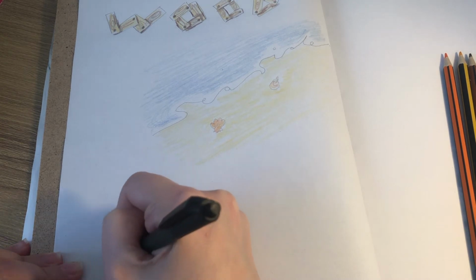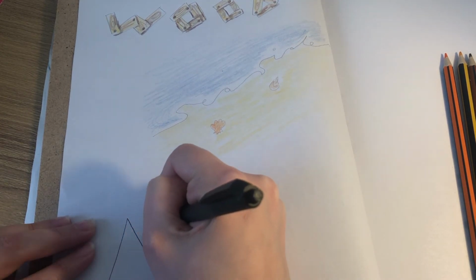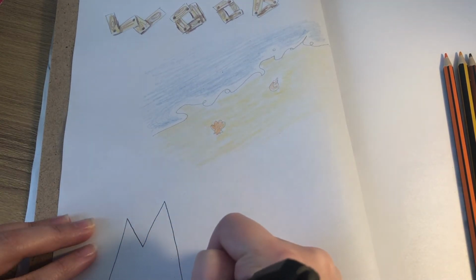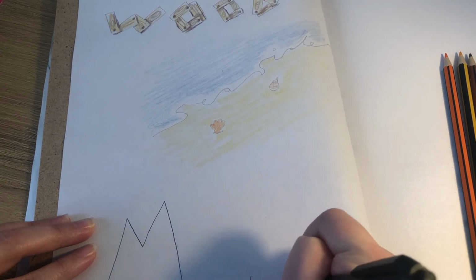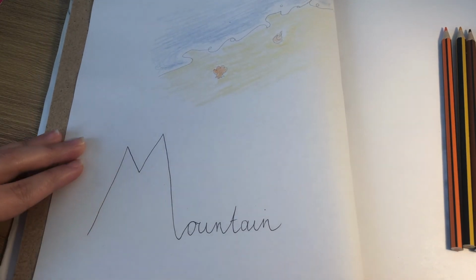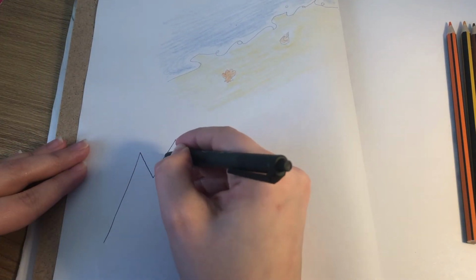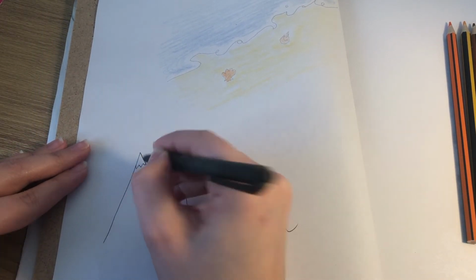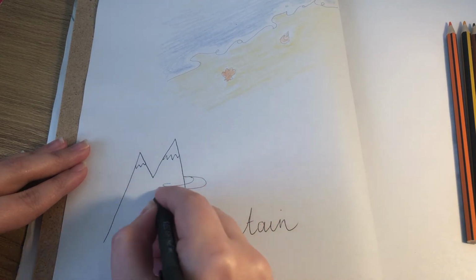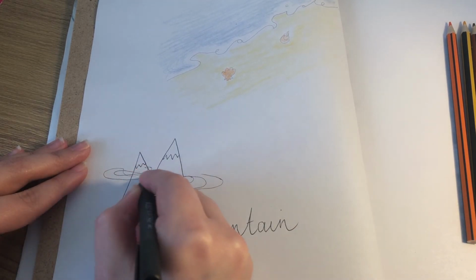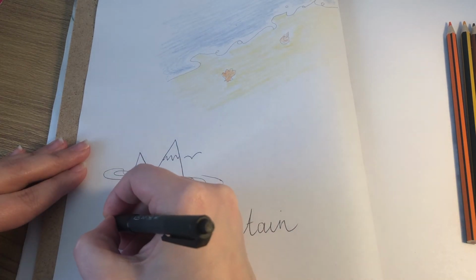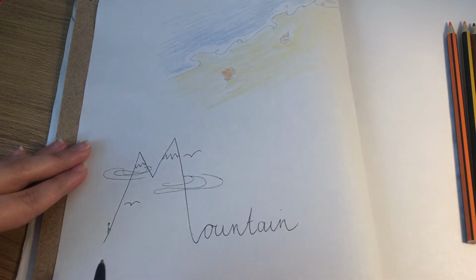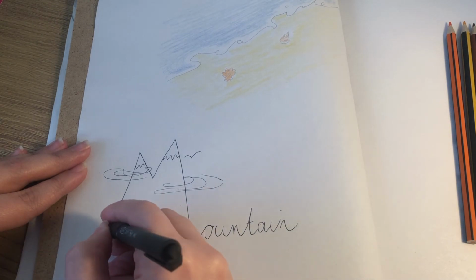For my final example here, I'm writing the word mountain. Now what I've done is I've made that first M much bigger and very pointy. Not even both the same height, so that it looks like a mountain. Adding some kind of smoky clouds, some vapour around the top, a little bit of snow on the top, some birds, and even a tiny little stick man climbing up the side.